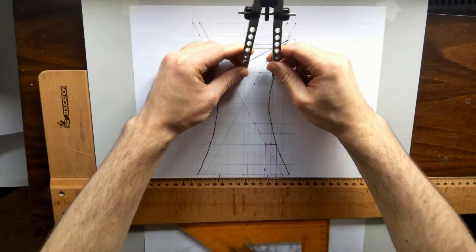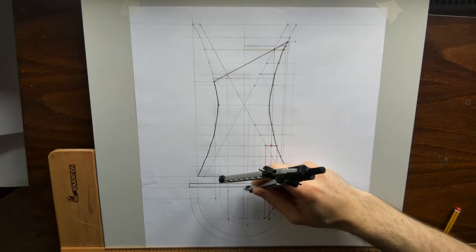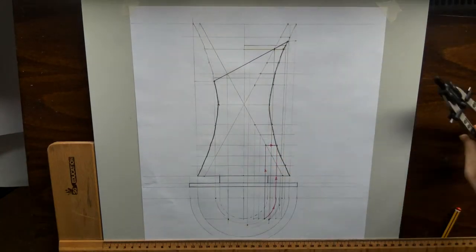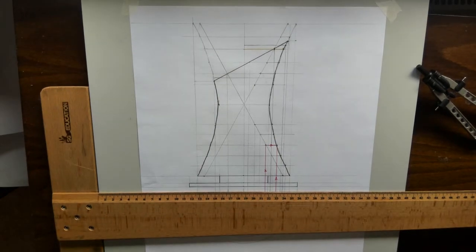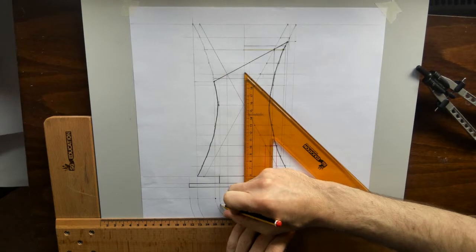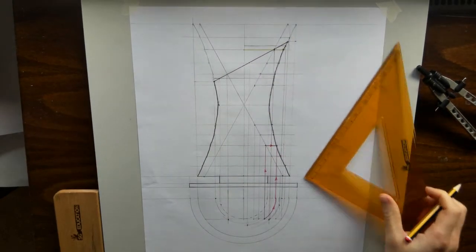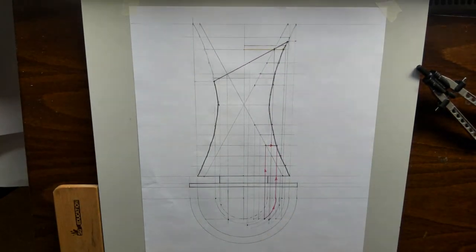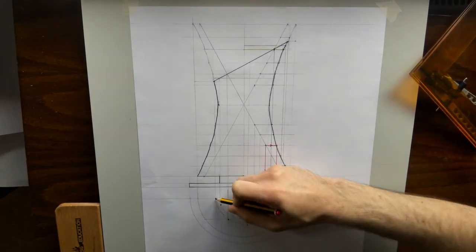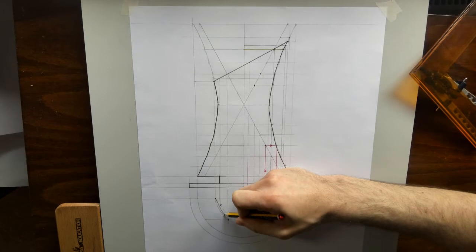Take that distance on my compass, and the point's going to occur on the left side, so I'm going to mark in there and drop this point down to meet it just there. And that'll give me enough points to actually go through and draw my freehand curve.